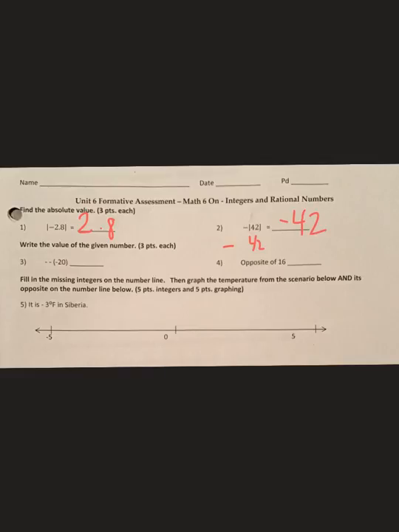Okay, so if you jump down to number 3, this is saying what is the opposite of the opposite of -20. What I like to do is start within my parentheses here. So I'm starting with a -20. I'm going to take the opposite of -20, which is +20, and then the opposite of +20, which is again -20. So the answer here would be -20.